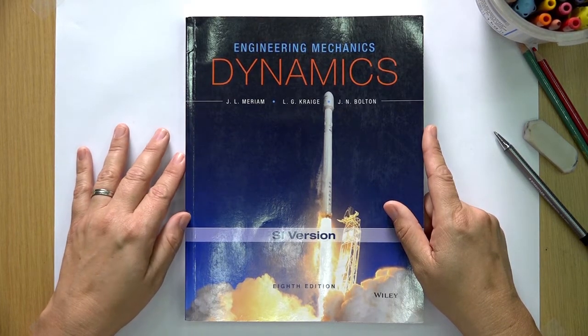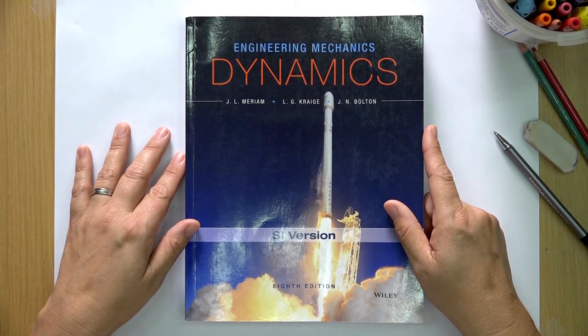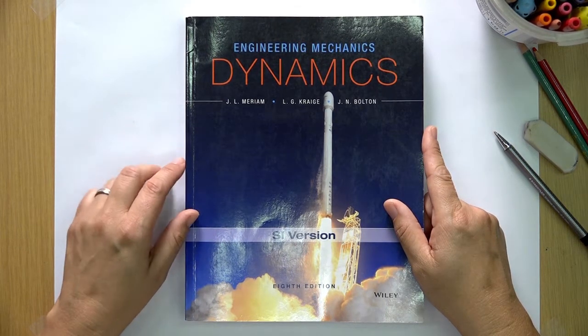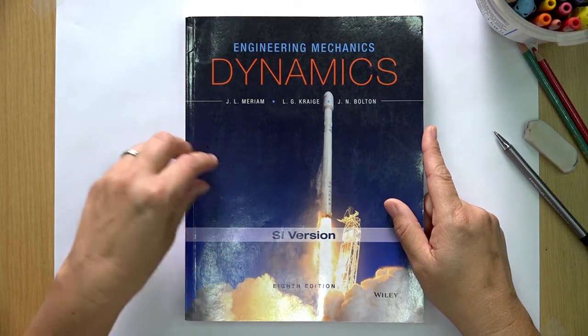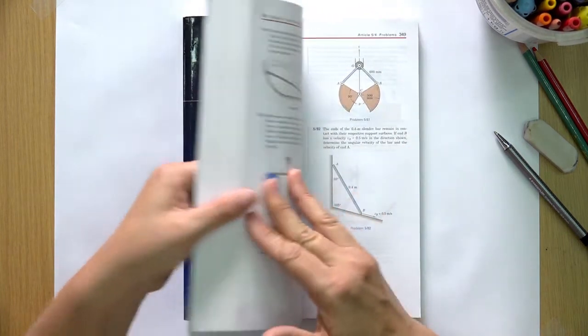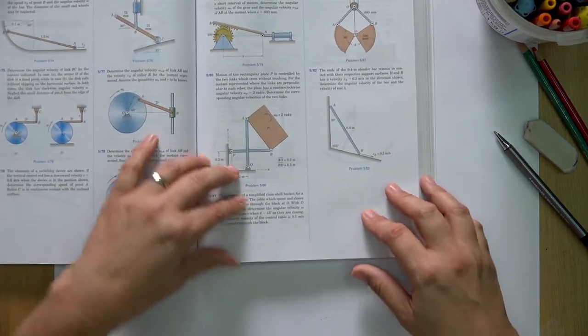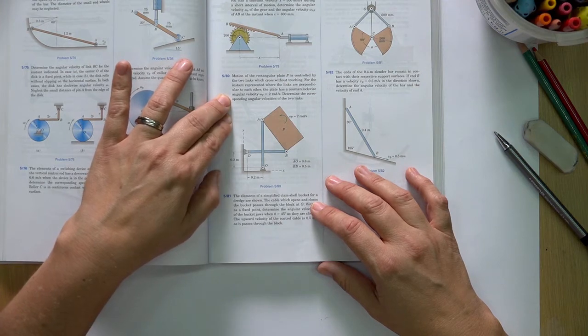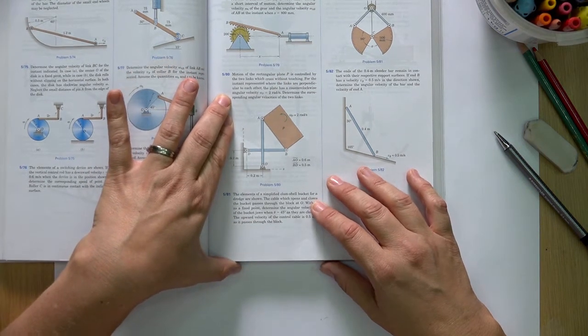Hello, this is a video on relative velocity and relative acceleration analysis in Chapter 5 of MSD210. I'm going to start with a problem from Chapter 5, 580. This problem was in the homework assignment, I think homework 3.